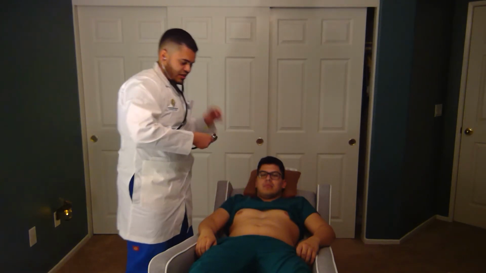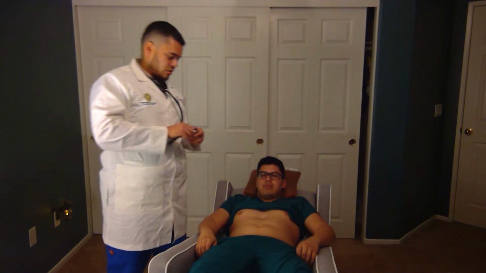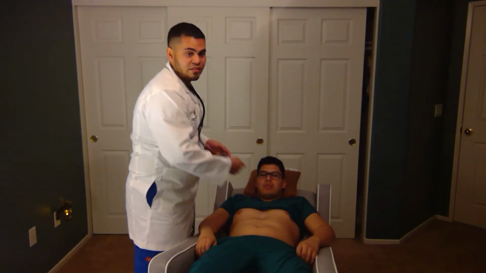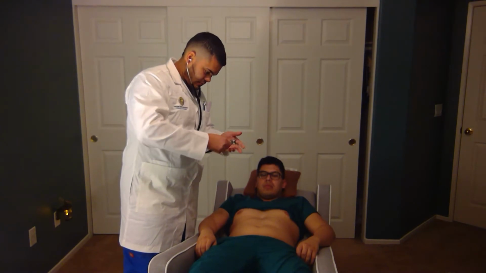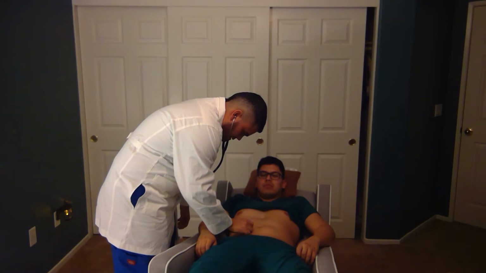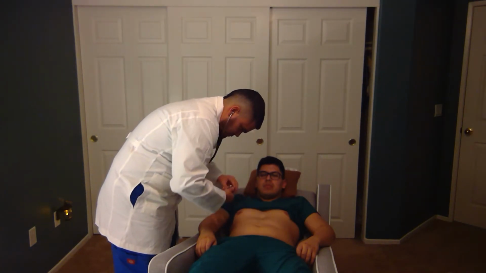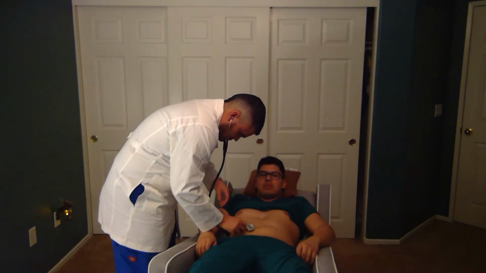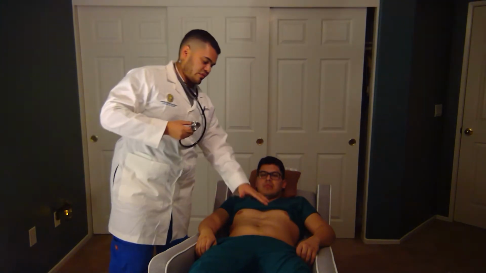Okay. Now we're going to auscultate for bruits on the iliac arteries, which are located a little inferior to each lateral side of the umbilical area. We're going to be using both the diaphragm and the bell for this. And we're also going to auscultate for bruits on the femoral site.